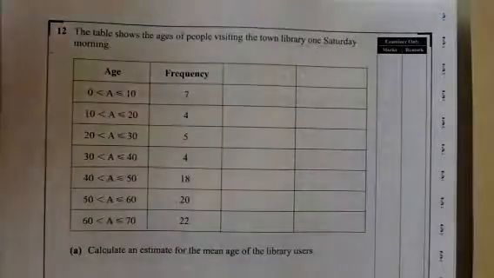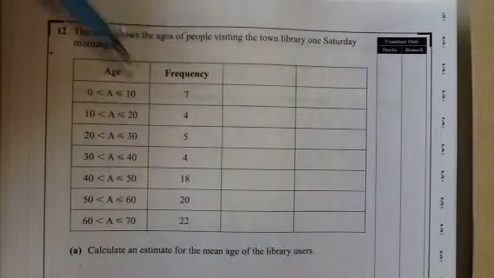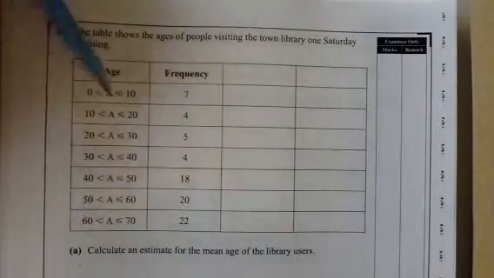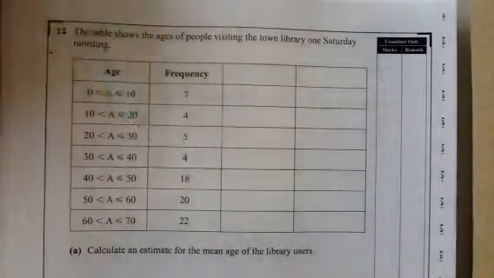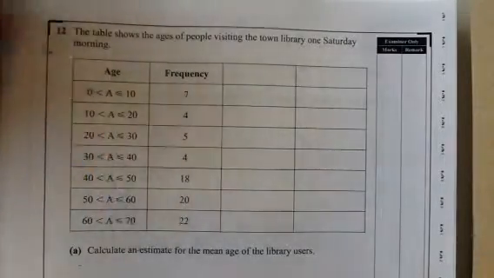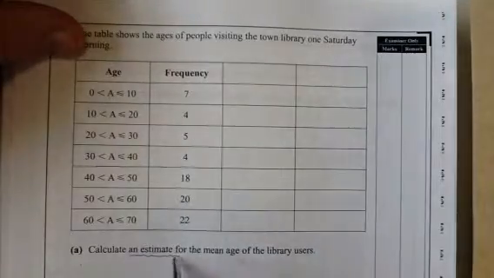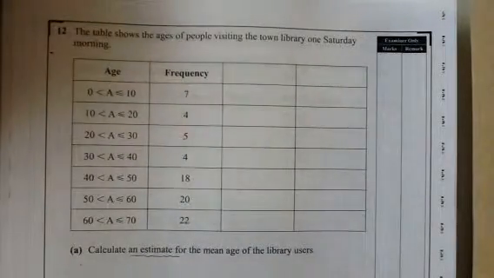So in this question, the table shows the age of people visiting the town library one Saturday morning. Okay, so there we've got the ages in groups, and then the frequency of people in each group. Calculate an estimate for the mean age. Now, we're given a clue here that this is not like normal because it says estimate rather than calculate.